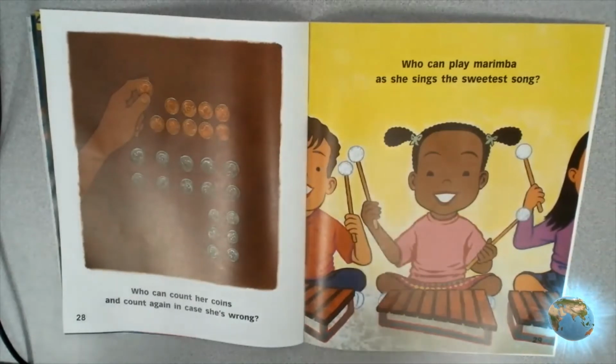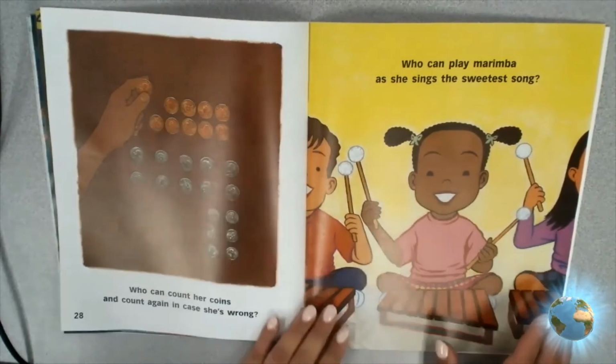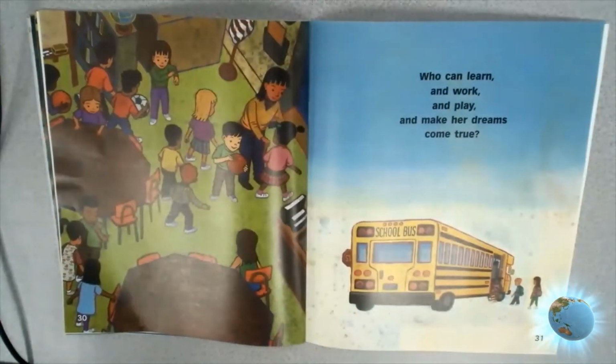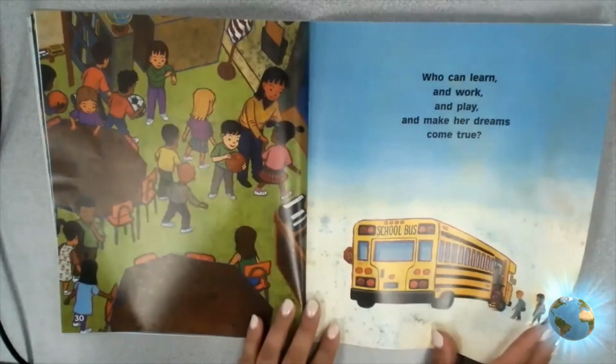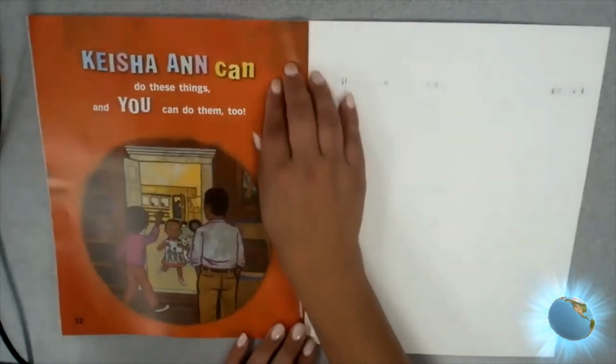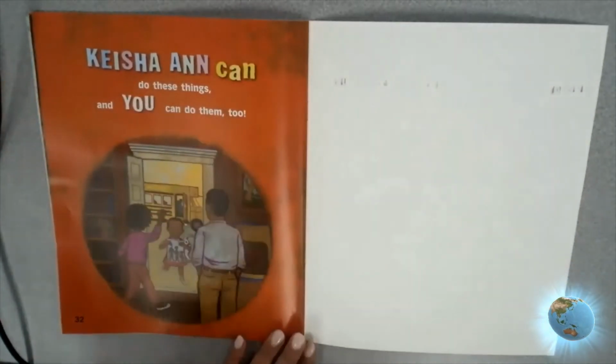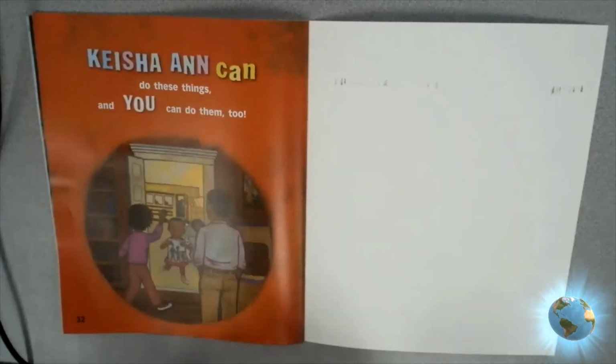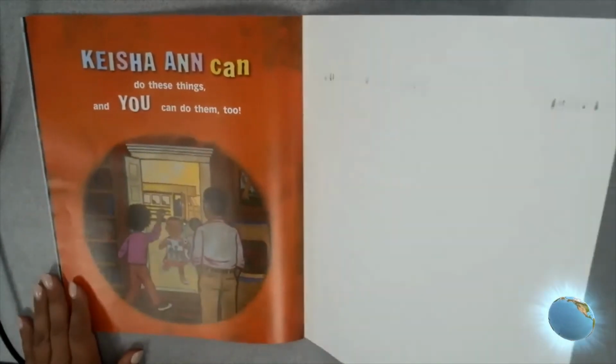Who can play the marimba as she sings the sweetest song? Who can learn and work and play and make her dreams come true? Keisha and Ken. Do these things and you can do them too. The end.